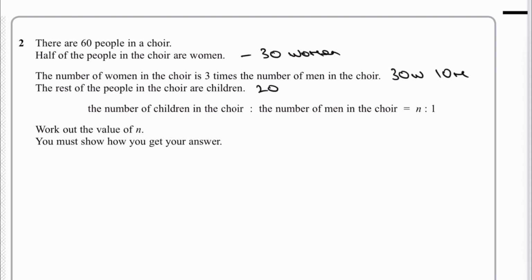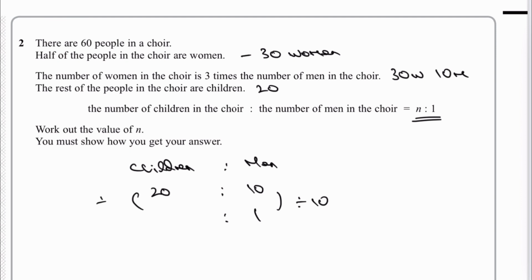Again, really wordy, but basically what we're saying is children as a ratio to men. We know there's 20 children and 10 men, and they want that in the ratio of n to 1. All they mean is that this number here must be 1. In other words, I've divided through by 10. Therefore, if I divide the other side through by 10, I'm going to get 2. So my answer is 2 to 1, and that's the answer to that question. Lots and lots of words, but once you take it methodically and slowly, you should be able to come up with something that will get you a couple of marks. It is actually a 4-mark question.